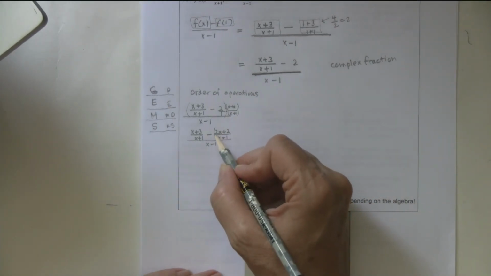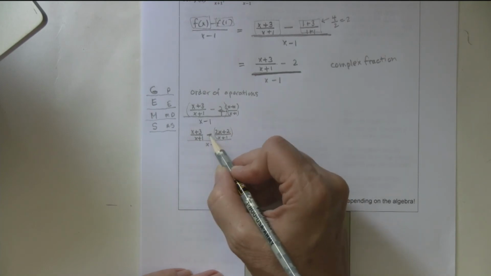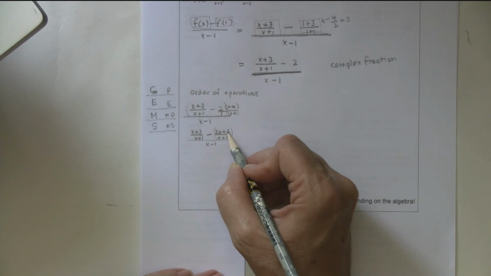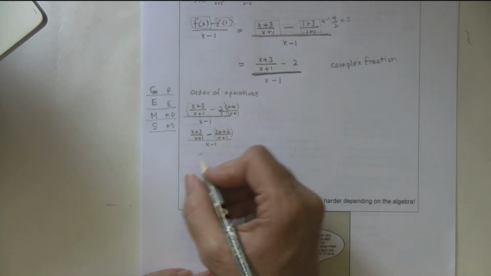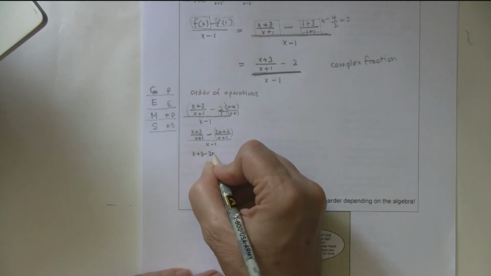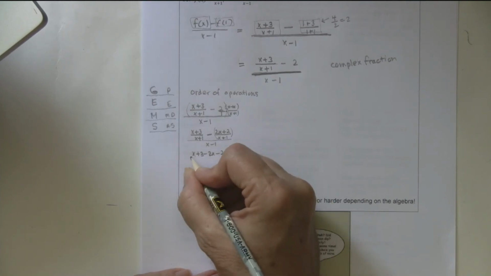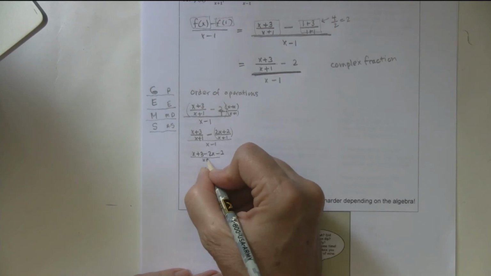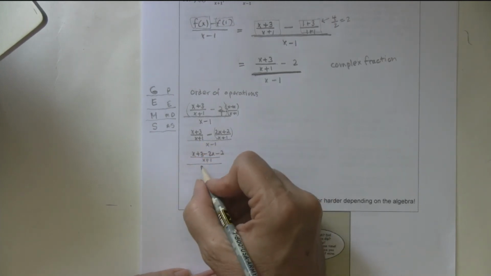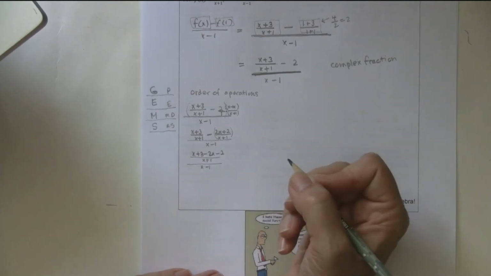There are implied parentheses here, and that negative is going to go with the negative 2x and also with the 2. So this is going to become x plus 3 minus 2x minus 2 all over x plus 1, all over the common denominator, all over x minus 1.